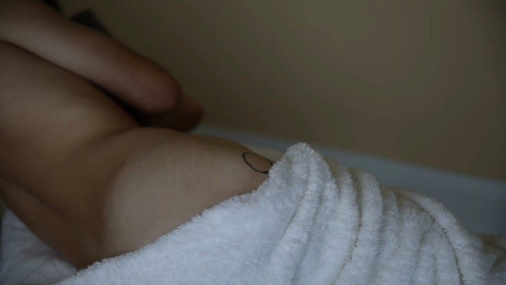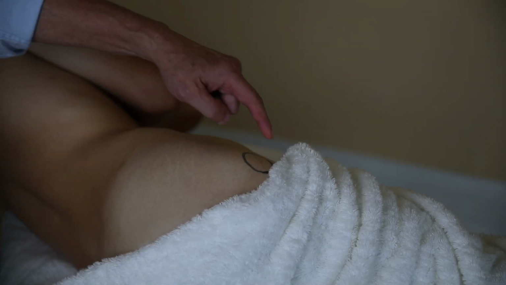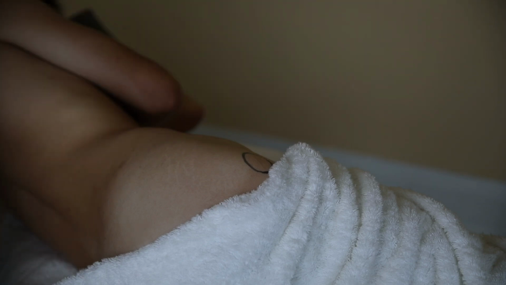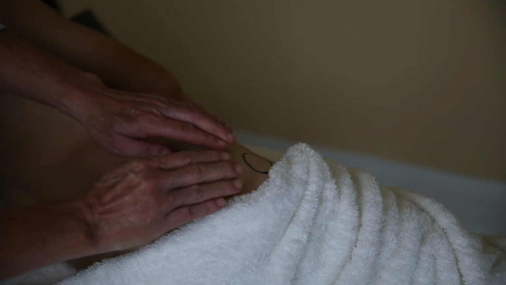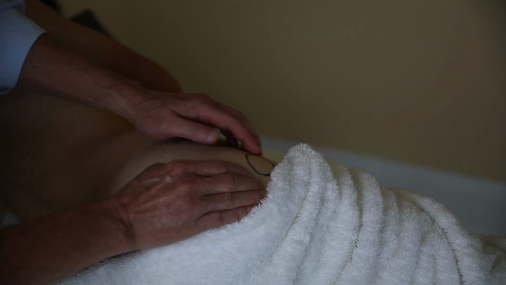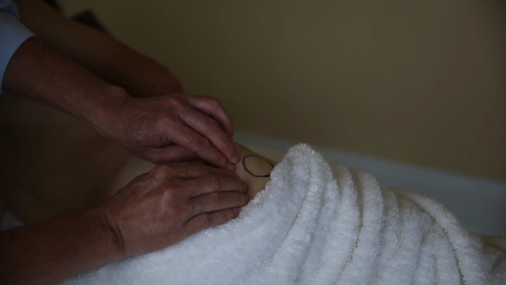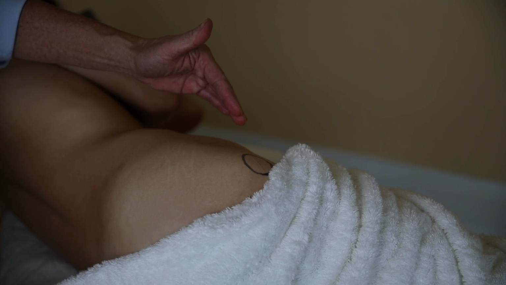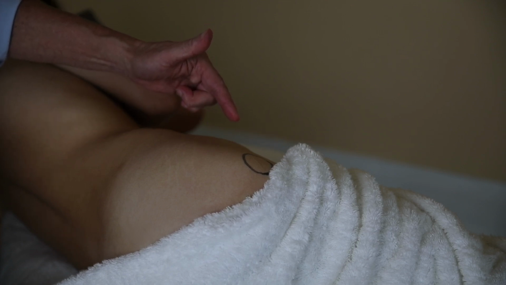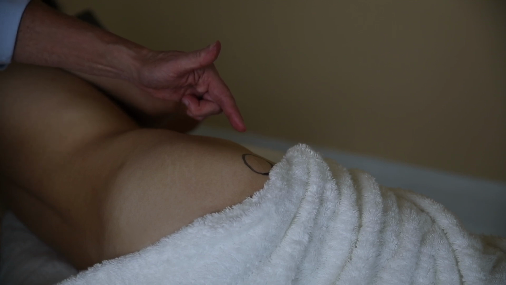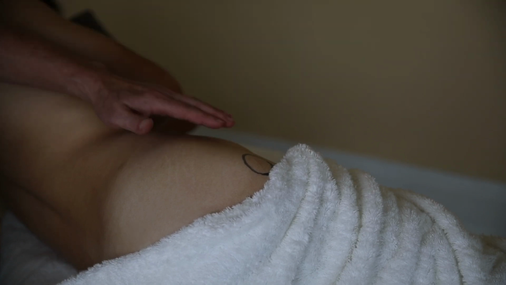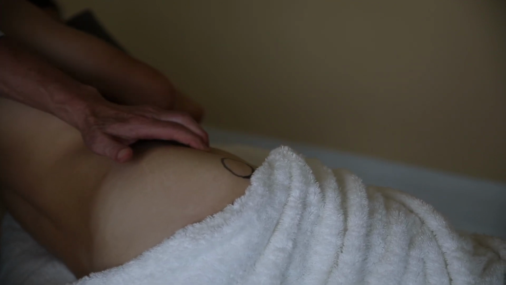Now looking at the lateral hip area, we have the greater trochanter. A lot of muscles are attached to it, so there can be a lot of trigger points around it, and we can palpate all around it carefully. Now just in front and above the greater trochanter is the tensor fasciae latae, arising from the anterior iliac crest and the anterior superior iliac spine going down, and we can palpate that muscle like that.